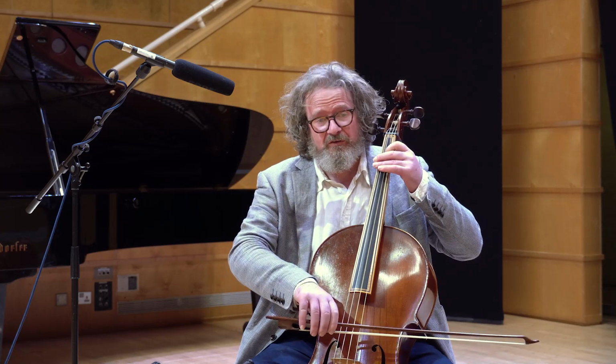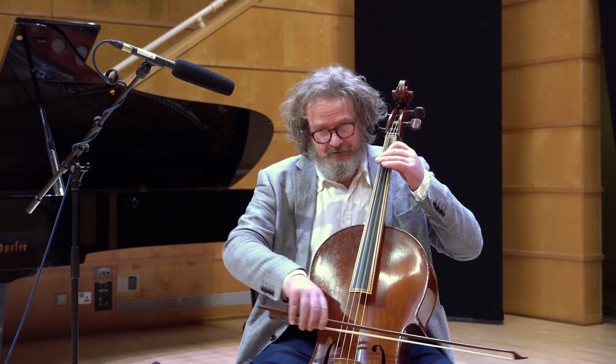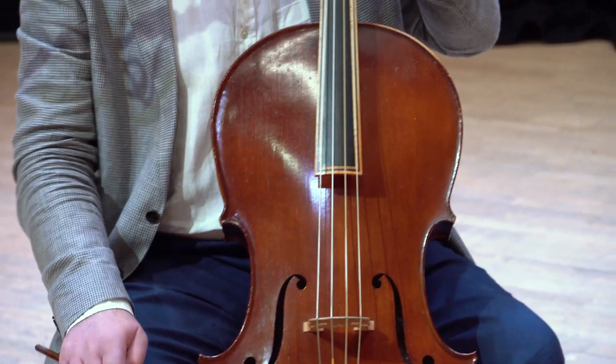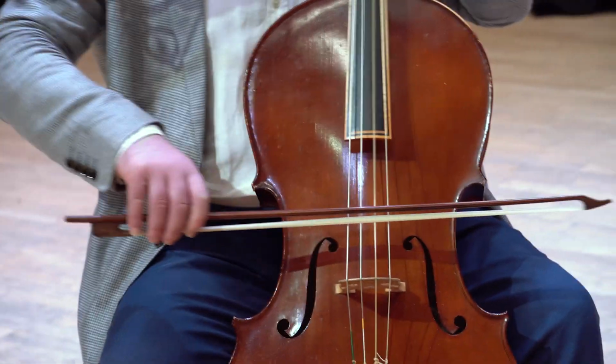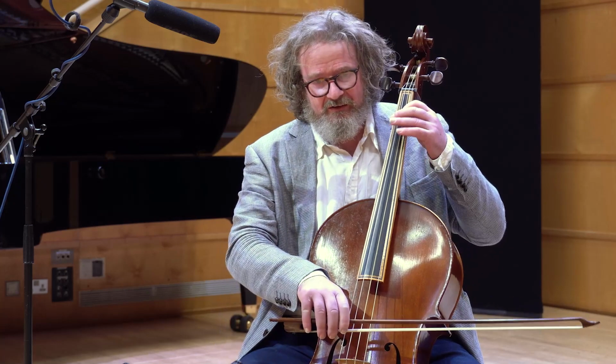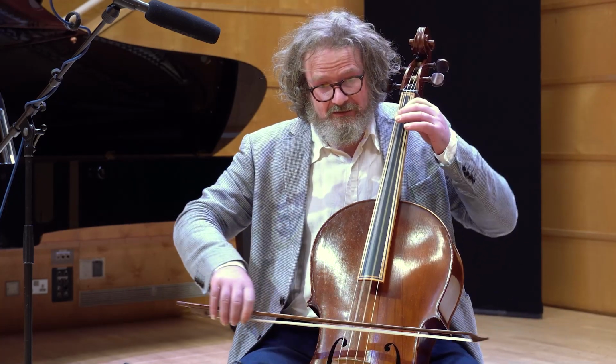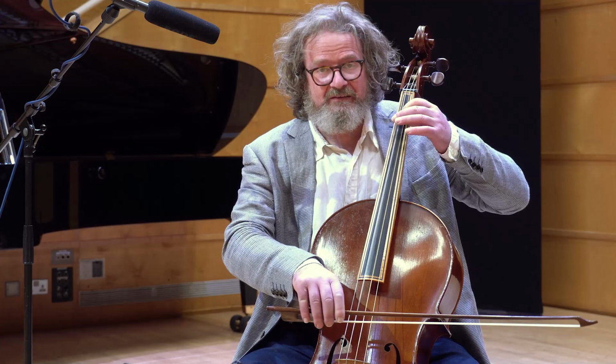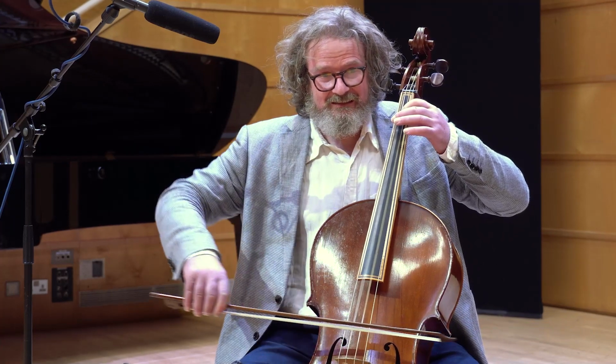I make this a fourth. So the interval now with my open G should be a sixth. But it's not, it's way too big. I can't use that. But if I make this a reasonable sixth, then this becomes a terrible fourth.